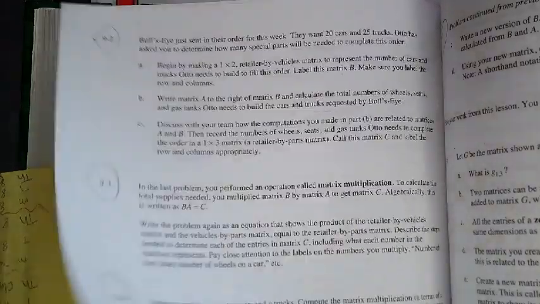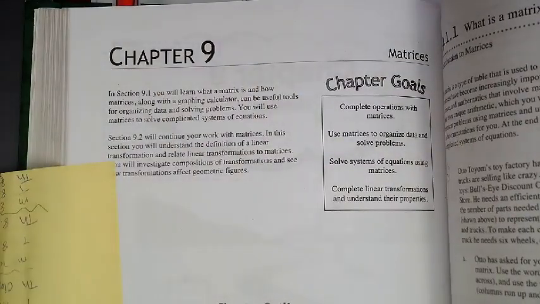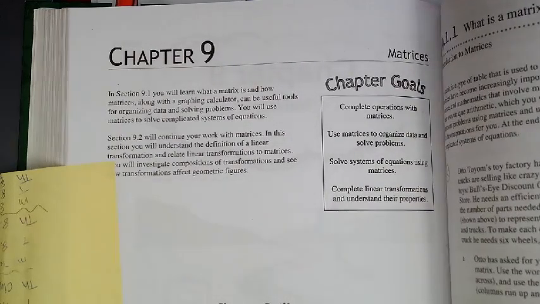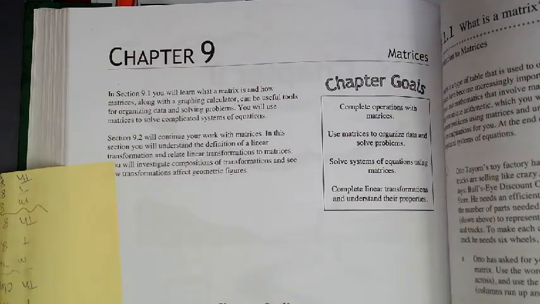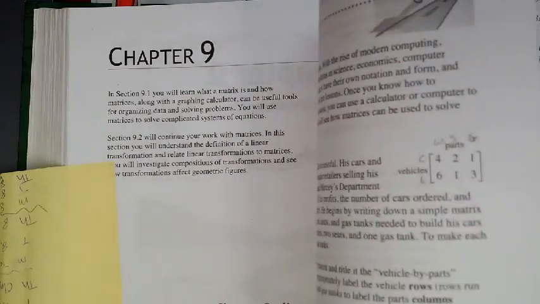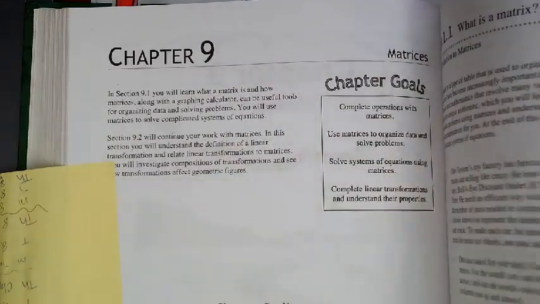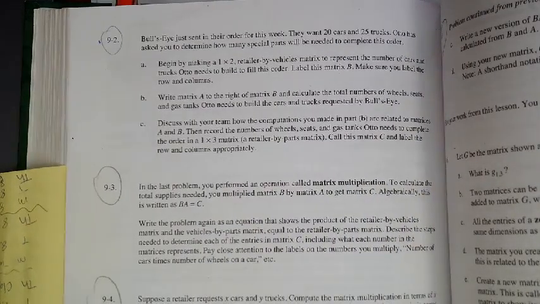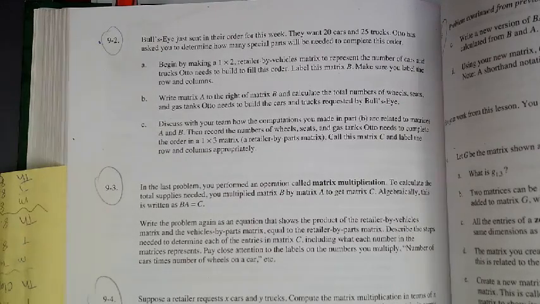Here's pre-calc. Here's your lecture for 9.1.1. It's matrices. We talked about how if you add two matrices, you can just add the components. And so now we're on 9-2, and we're going to learn how to multiply.